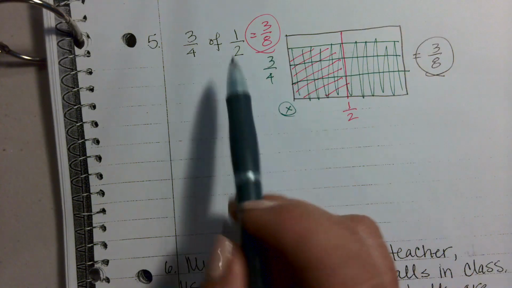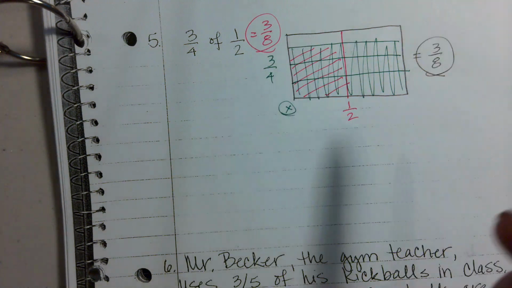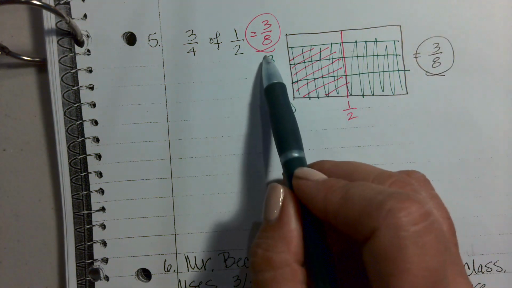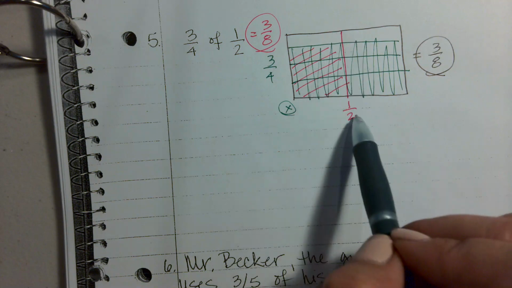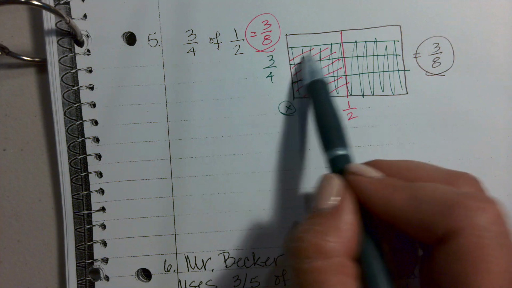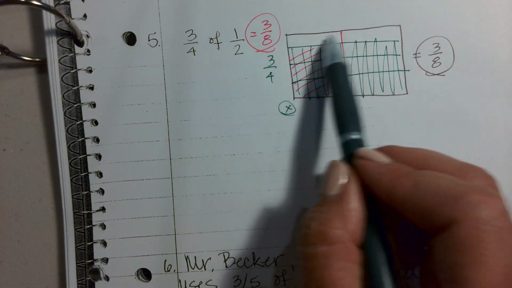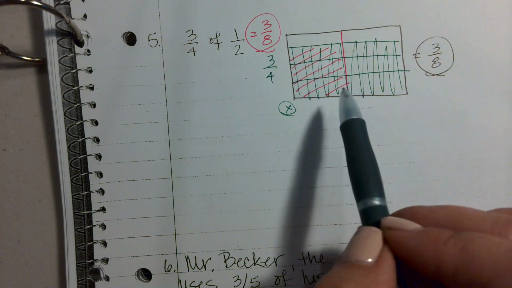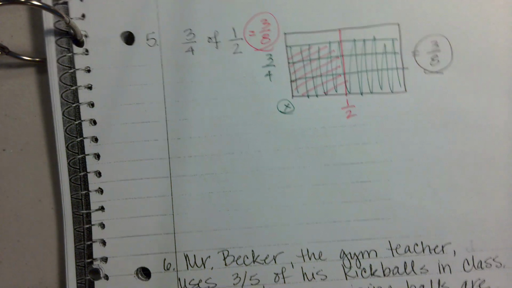All right, so 3/4 of 1/2 is still 3/8. So this time I started with 3/4, and then took half, right? And it's still 1, 2, 3 of 1, 2, 3, 4, 5, 6, 7, 8, 3/8. 3/8 is double shaded. All right.